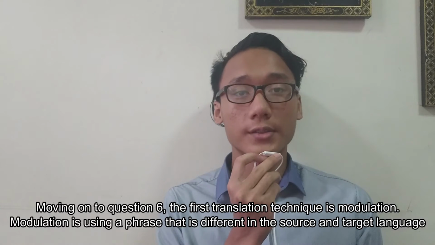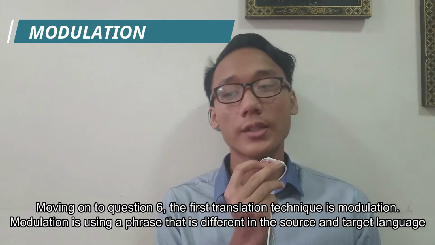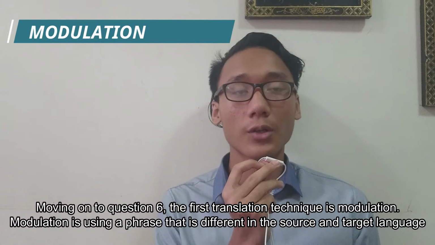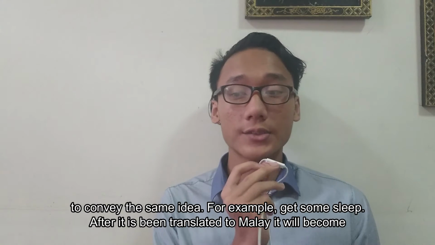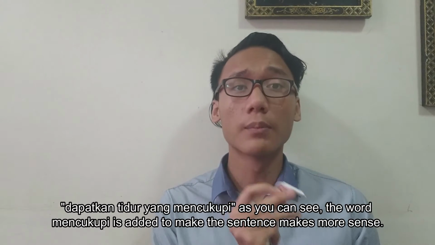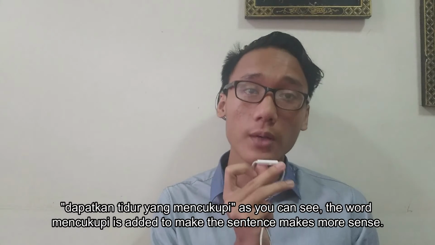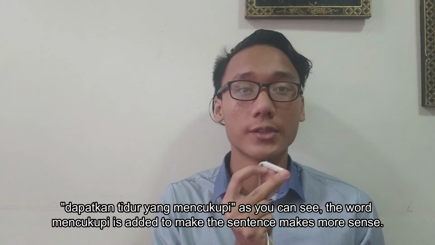Moving on to question 6. The first translation technique is modulation. Modulation is using a phrase that is different in the source and target language to convey the same idea. For example, get some sleep. After it's being translated to Malay, it will become dapatkan tidur yang mencukupi. As you can see, the word mencukupi is added to make the sentence make more sense.